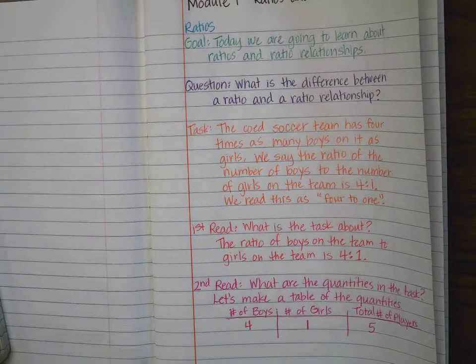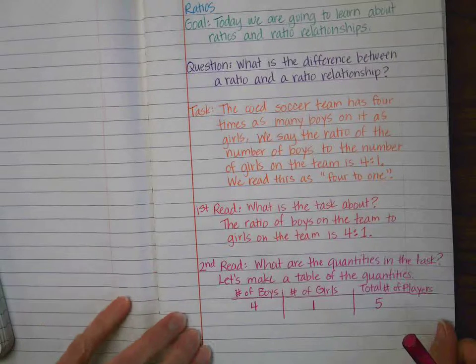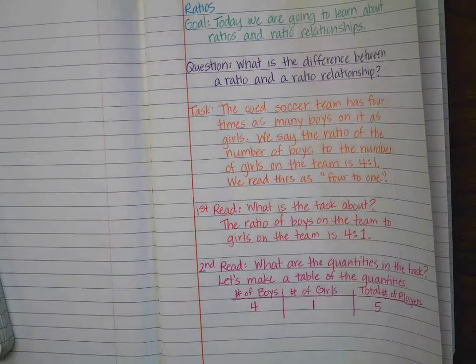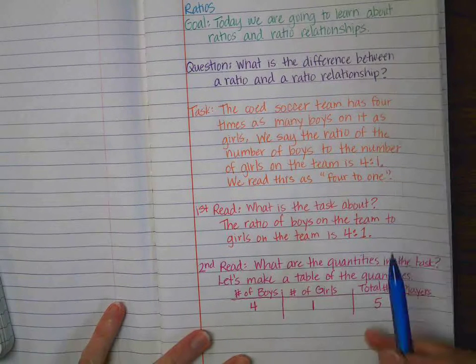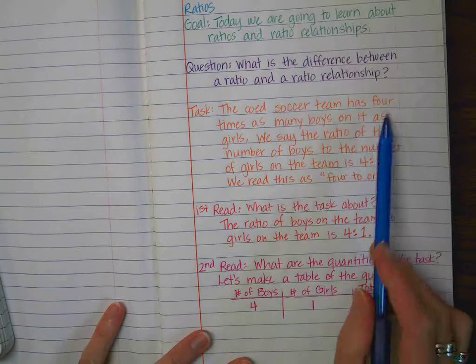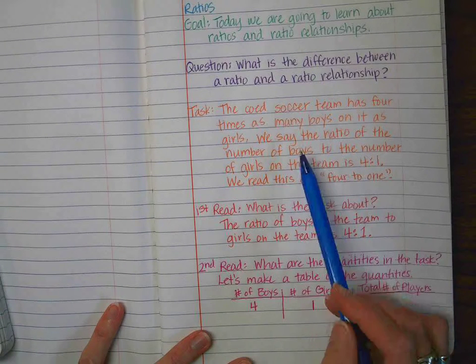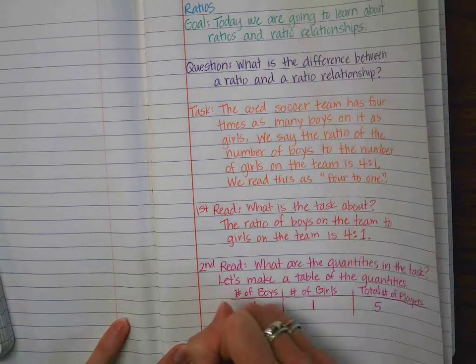Everybody's paying attention. Okay? And we now have to do our third read. Our third read is trying to find the relationship of the quantities. Remember what the quantities are? The number of has a number with a unit, so we have 4 boys for every 1 girl.